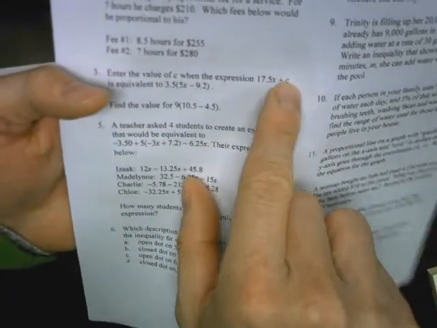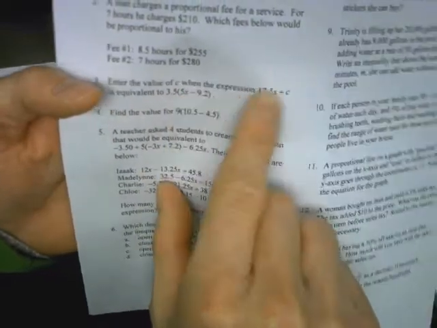Problem number 3 says enter the value of c when the expression 17.5x plus c is equivalent to 3.5 times 5x minus 9.2. Okay, so basically they're saying what goes here when you distribute. They're saying what goes there. That's what it means by find c.